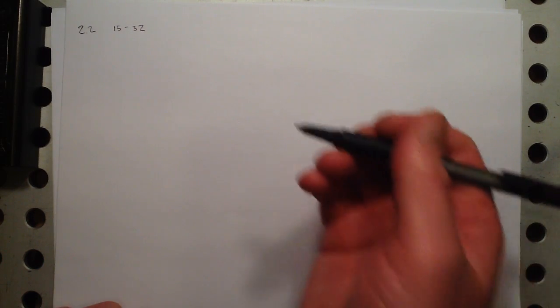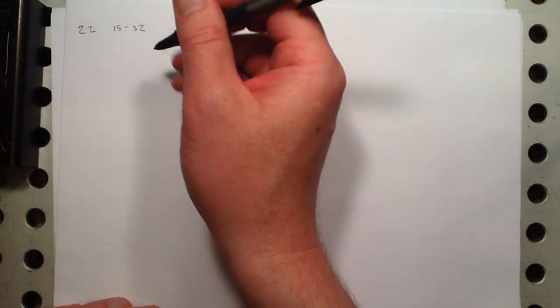Hi, this is the solutions for problems from our book, section 2.2, numbers 15 through 32, part 2 of the book problems from section 2.2.